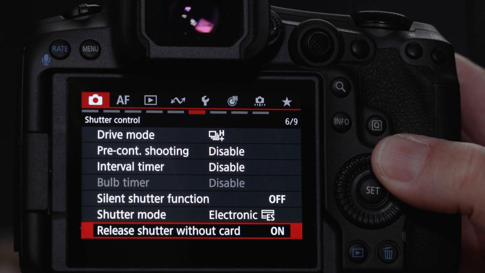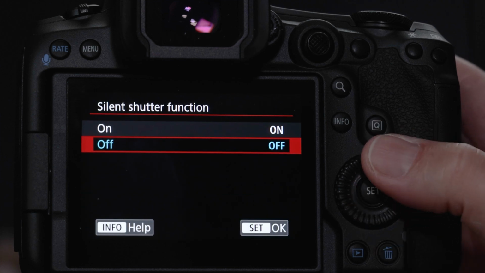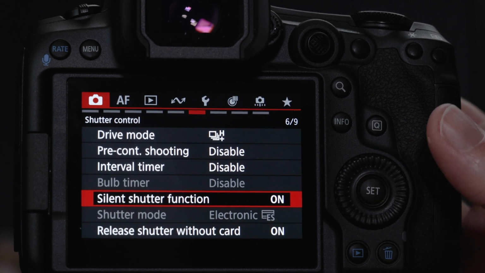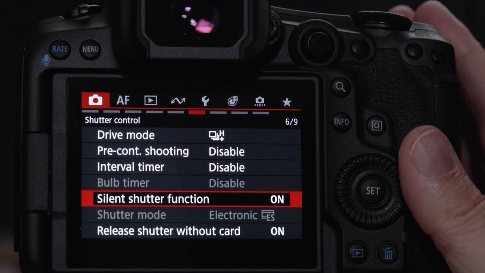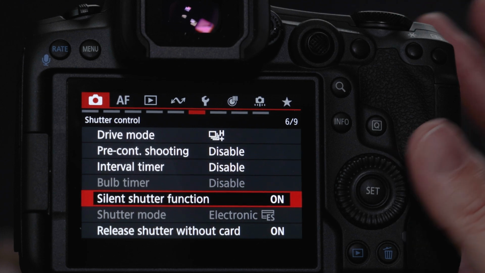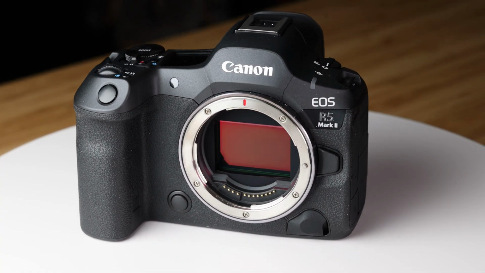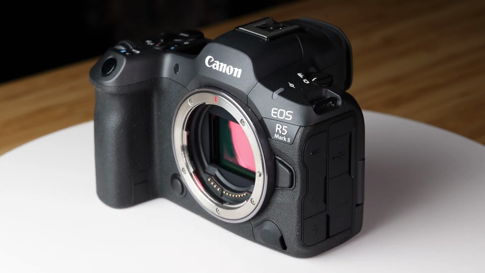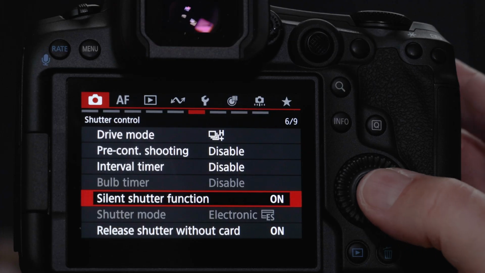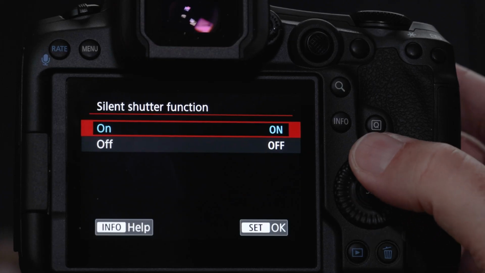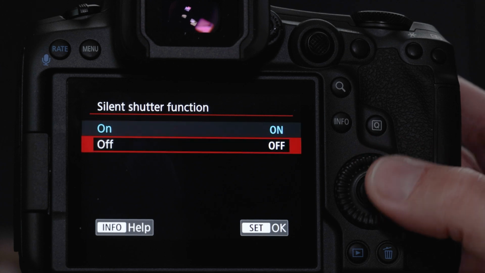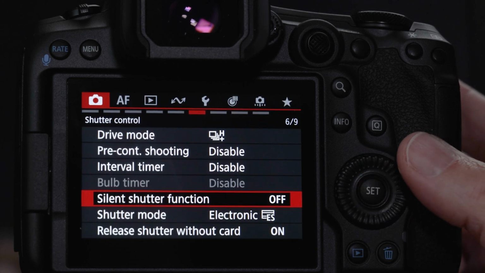Silent shutter function, don't turn that on. There's a better way to make this camera quiet, and if you turn on silent shutter function, when you turn off your camera, your shutter doors won't close, and your sensor will be exposed to the world, to dust and dirt and things like that, and that'll happen. So I'll show you where to make this quiet in a different place. So leave that off, and that's the stock setting anyway.